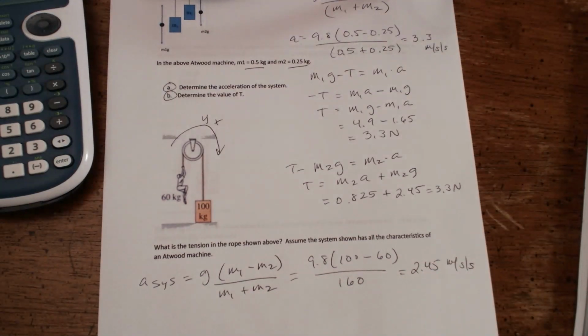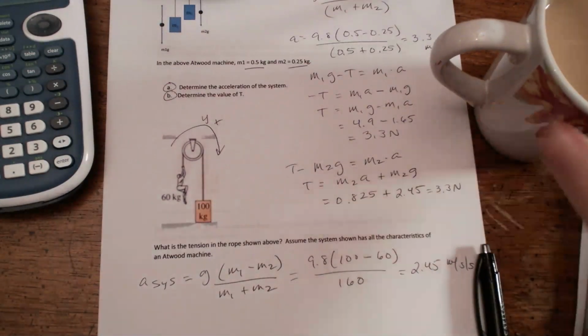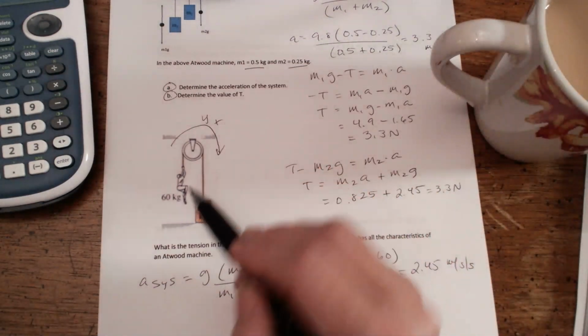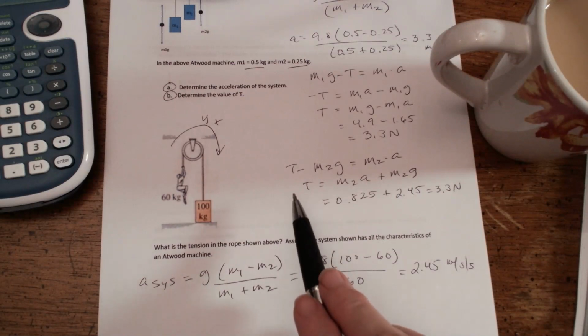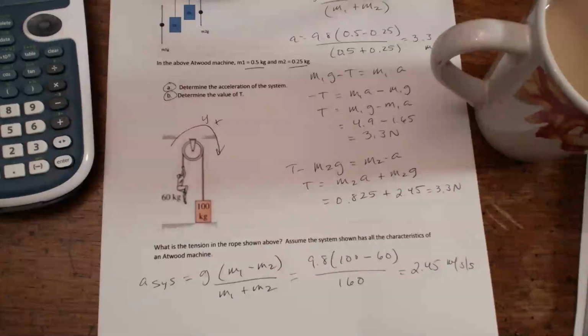Then again, I can use one mass for T. I don't think it really matters, so I can use the first one or the second one.